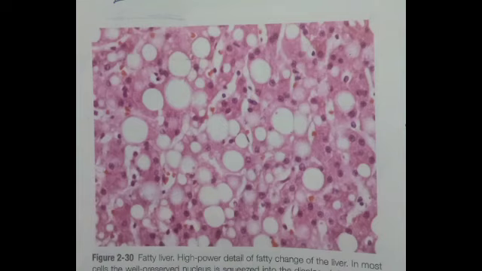Let's say there occurs accumulation of keratin filaments, which are characteristic of epithelium, or of neurofilaments in neurons. If such accumulation occurs, it will be associated with certain types of cell injury.